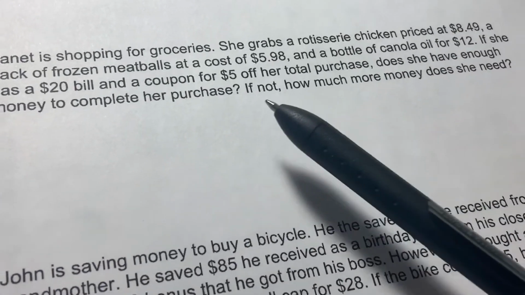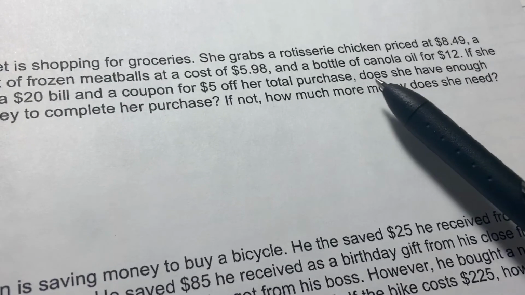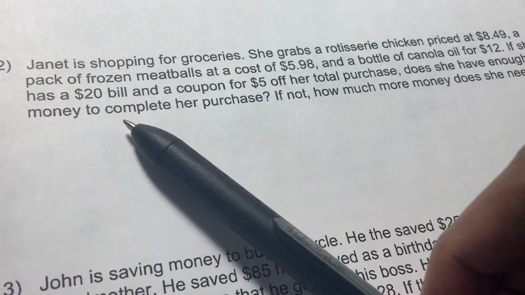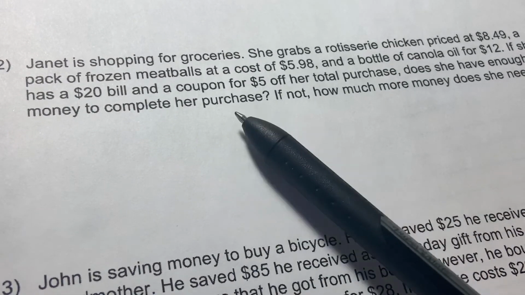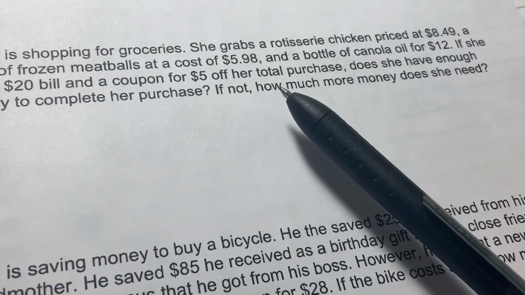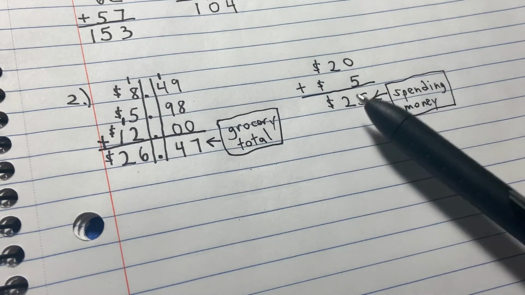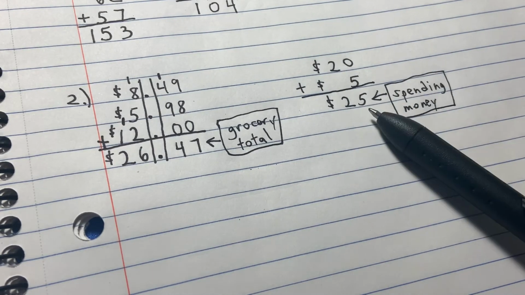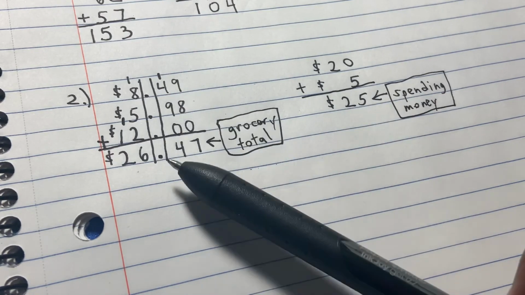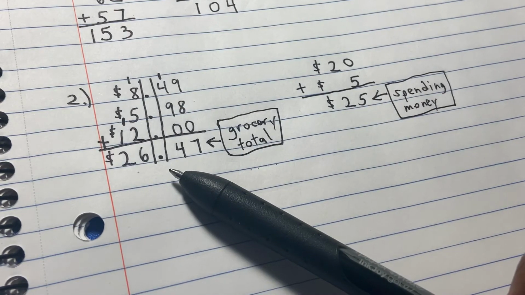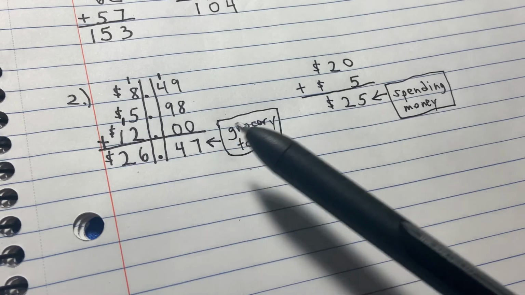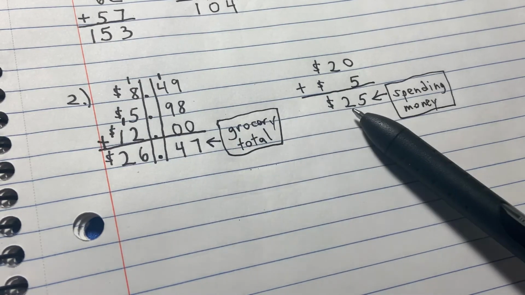So now the question is, let's look again, right? Does she have enough money to complete her purchase? That's what we're looking for. If not, how much more money does she need? Okay, so let's look. She has how much money to spend? $25. But the groceries cost how much? $26.47.